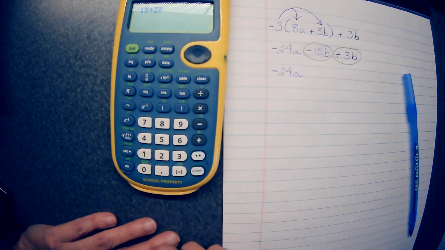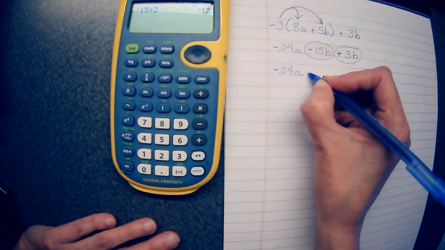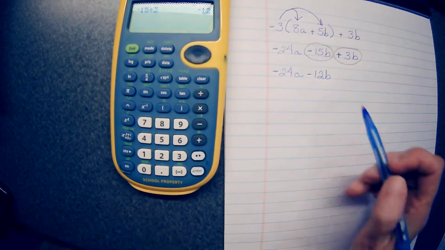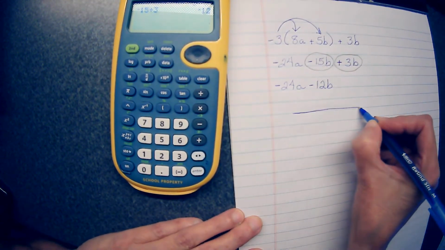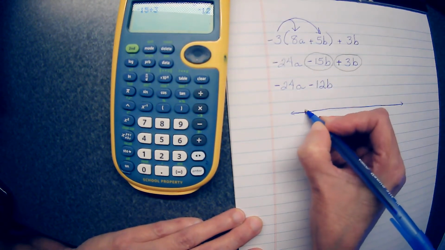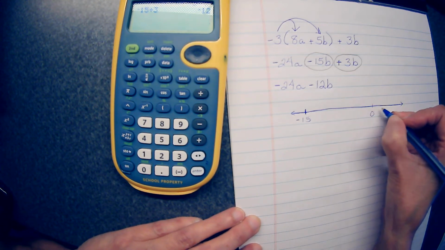Plus 3. Enter. -12b. We know that is correct because if we think about our number line, here I am way down here at -15 on my number line.